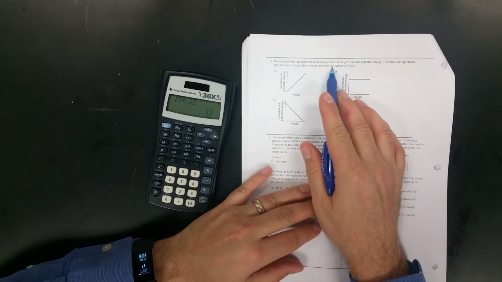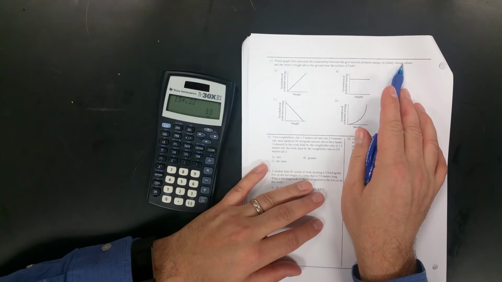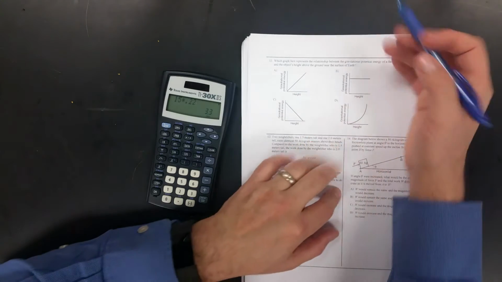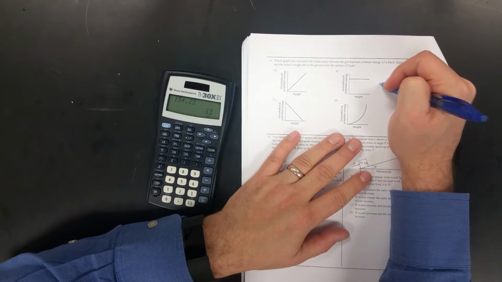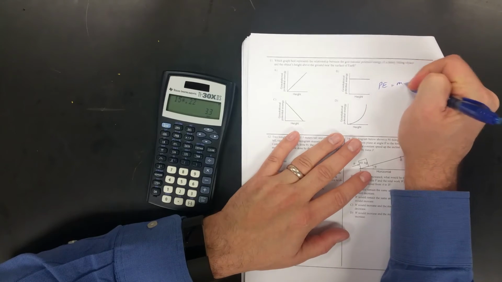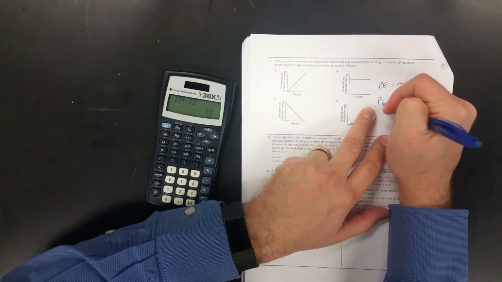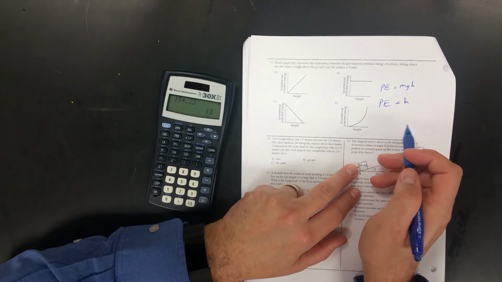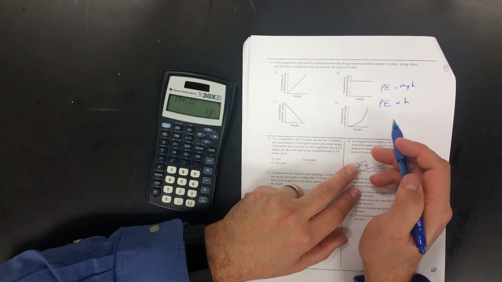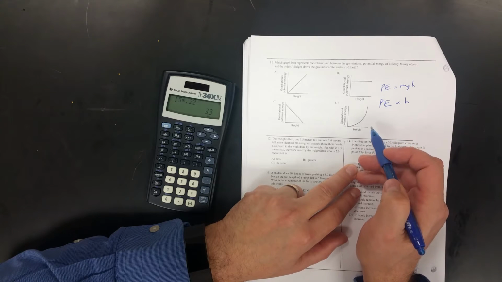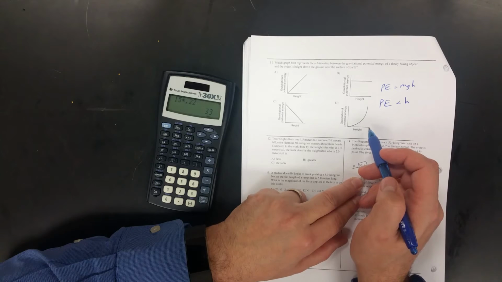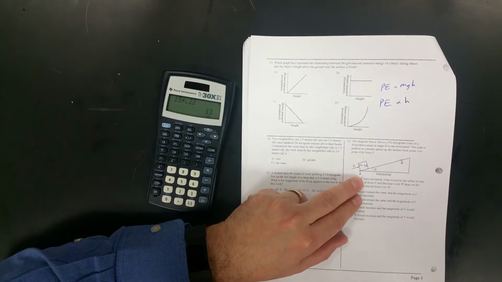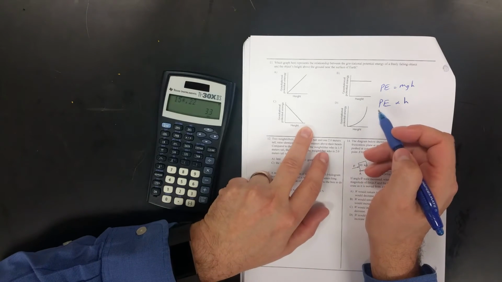Which graph represents the relationship between GPE of a free-falling object and the object's height above the ground? So GPE is equal to mgh, and now you're comparing it to height. So PE is proportional to height, so it's going to be some kind of linear relationship. This is strangely worded because it's not with respect to time. Basically saying, because an object is going to start off pretty high.